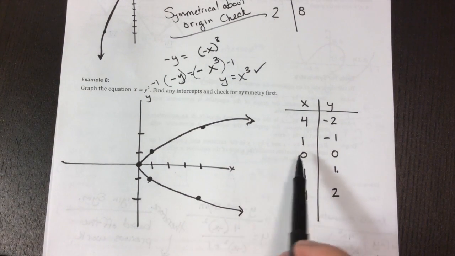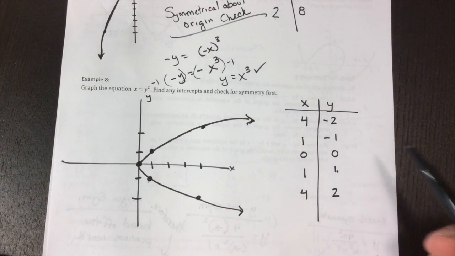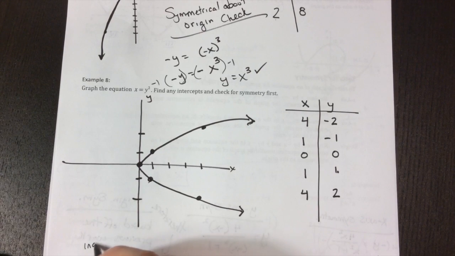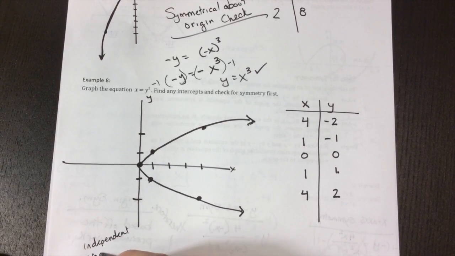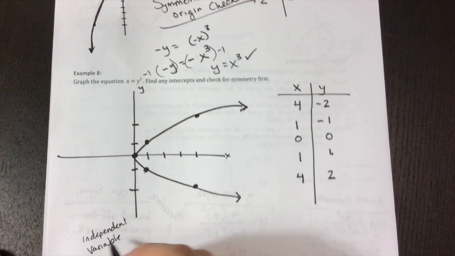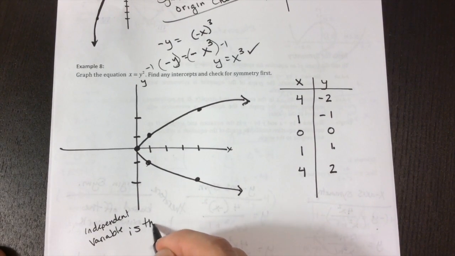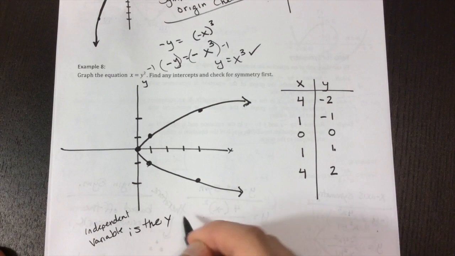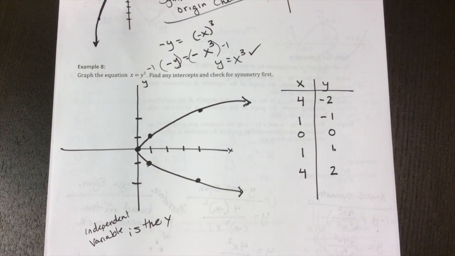But here, just as a quick aside, the independent variable is the y variable and not the x, like every other problem that we've done.